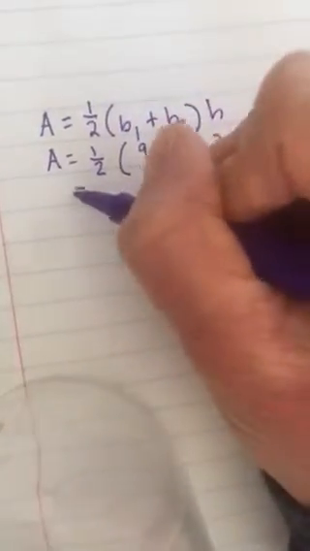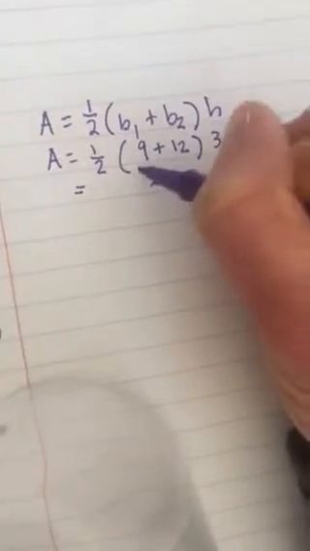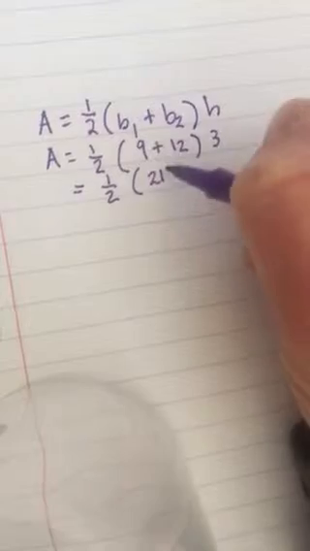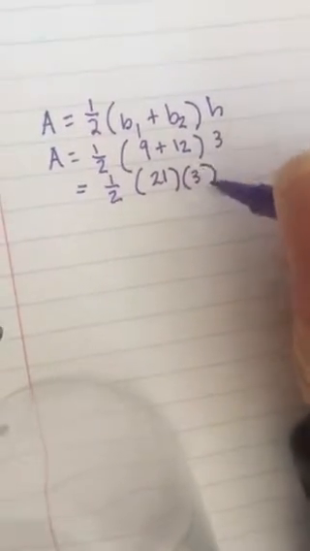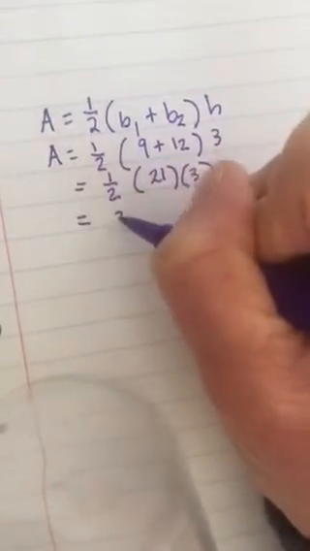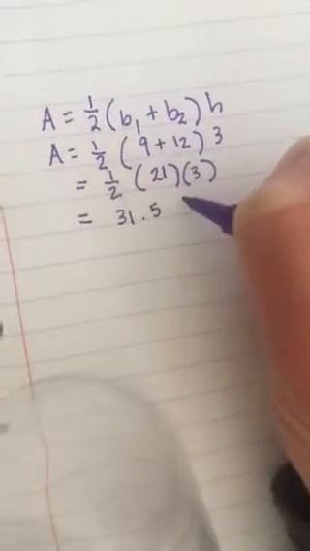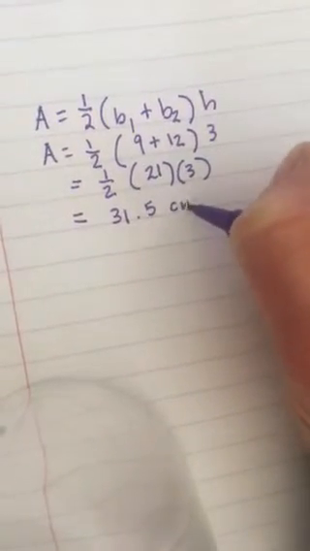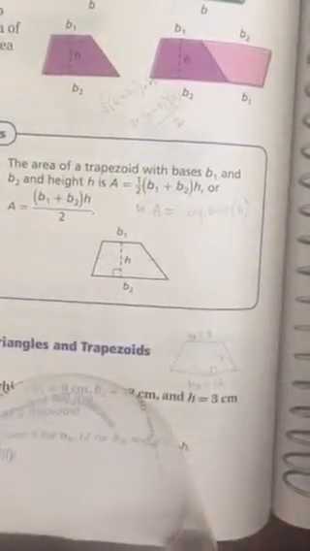So then we've got 9 plus 12 is 21. We've got 1/2 of it times 3. And when we do the math on that, it equals 31.5. And this is area. This is base times height, or dimension times dimension. So, of course, it has to be squared. And that is how we get the area of a trapezoid.